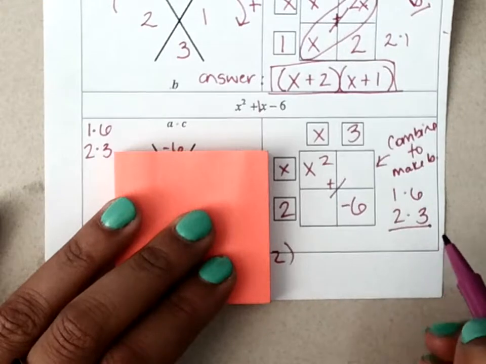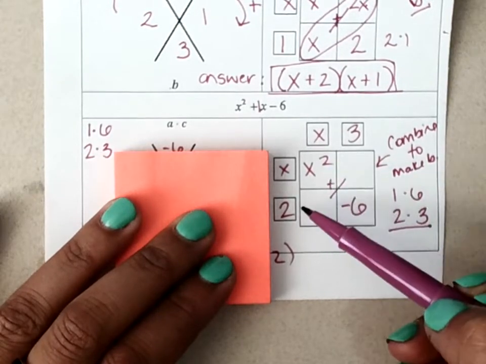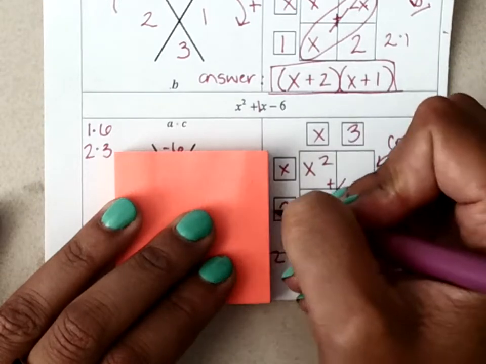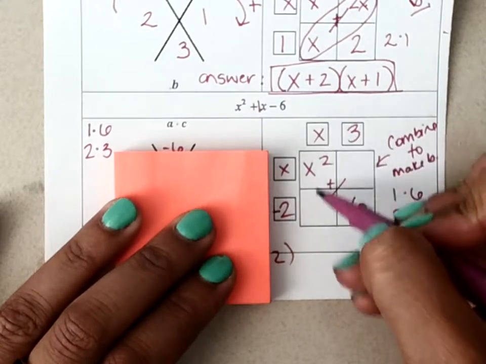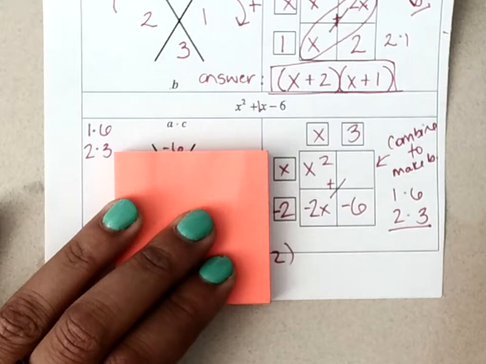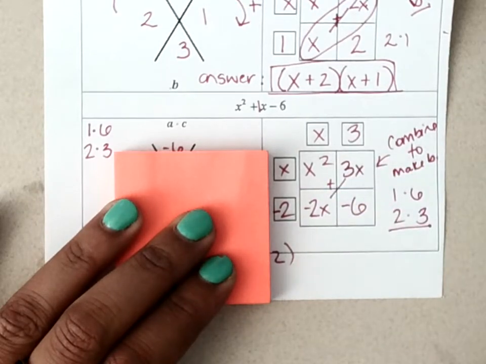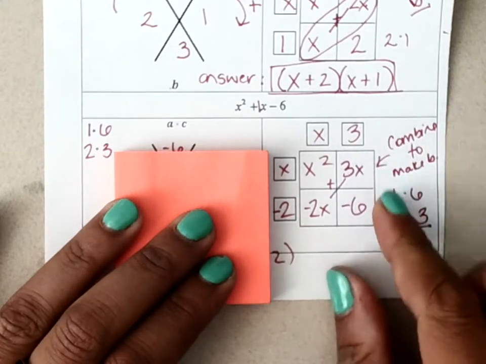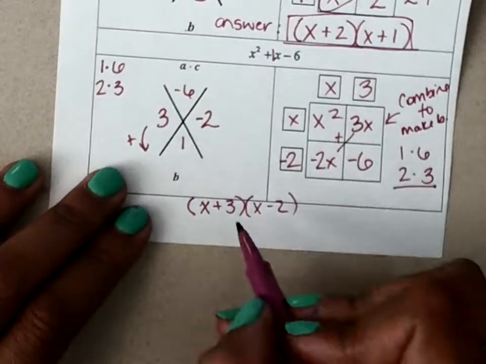And again, we have to think about if we want them to add to make a positive 1, the 3 has to stay bigger, and therefore the 2 will be the negative. So then we're going to fill out the rest. Negative 2 times x is negative 2x. 3 times x is 3x. This means that x plus 3 and x minus 2 are our factors.